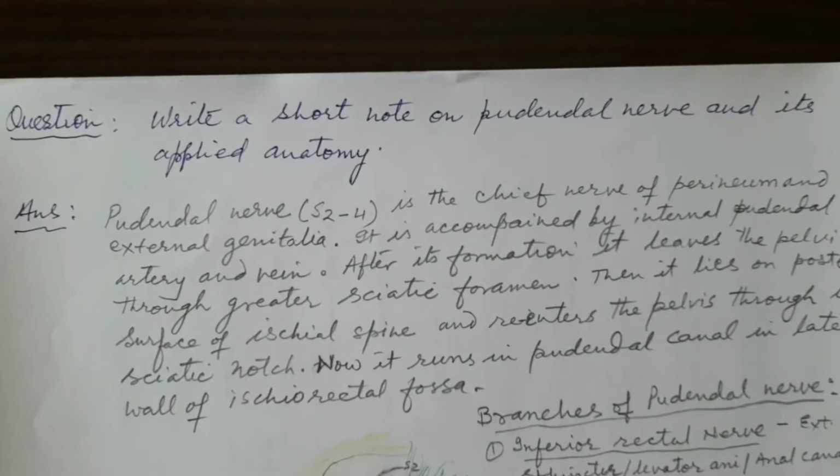This is a short note on the pudendal nerve and its applied anatomy. It will take around 10 minutes to write this short note. So, write a short note on the pudendal nerve and its applied importance.